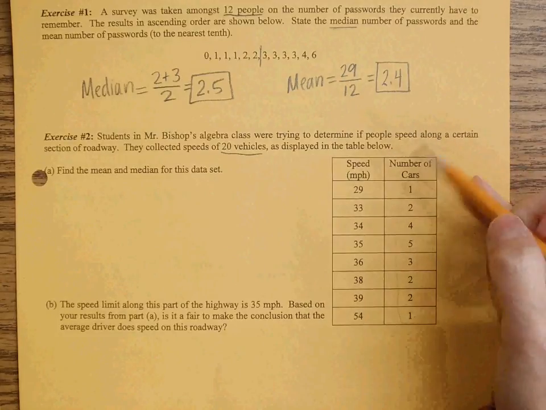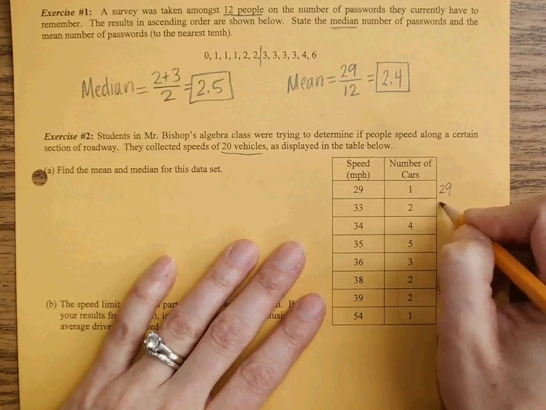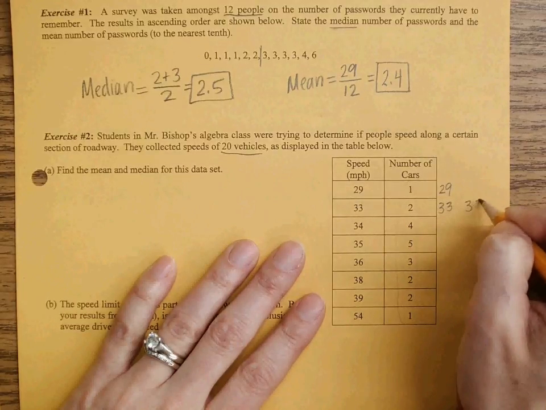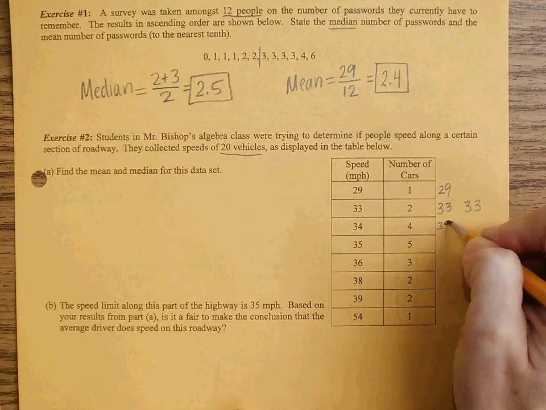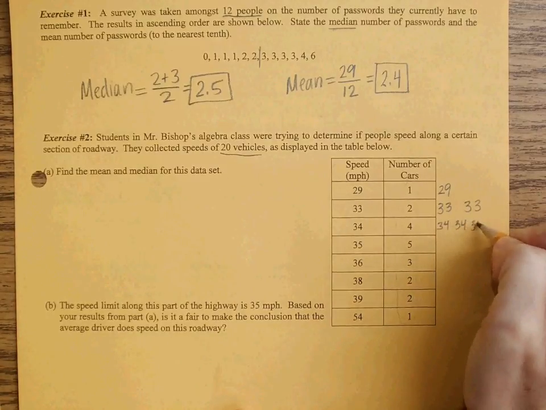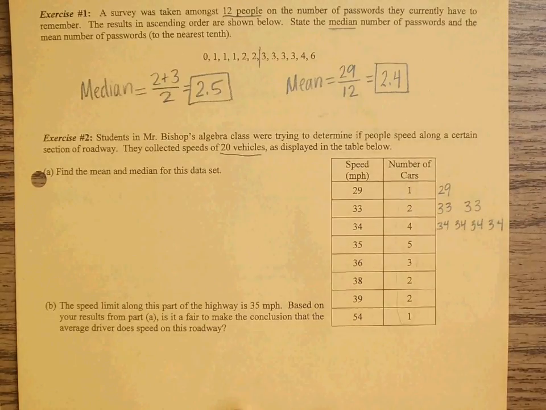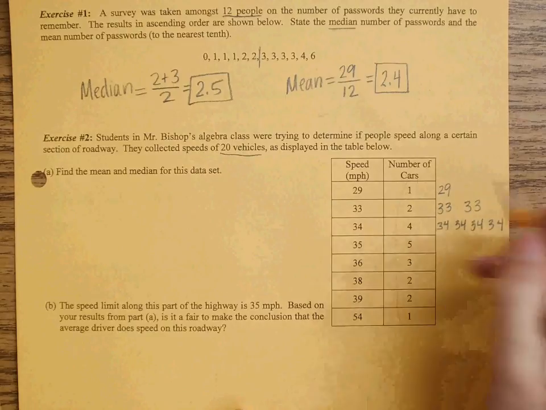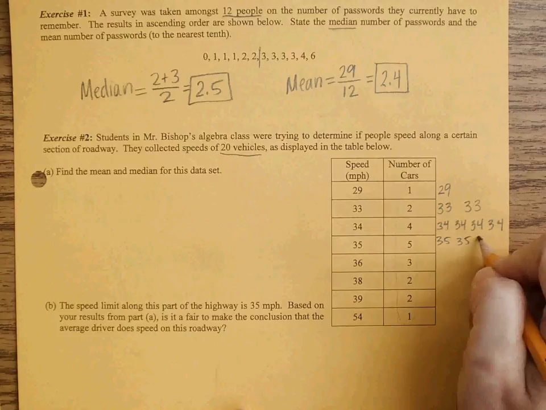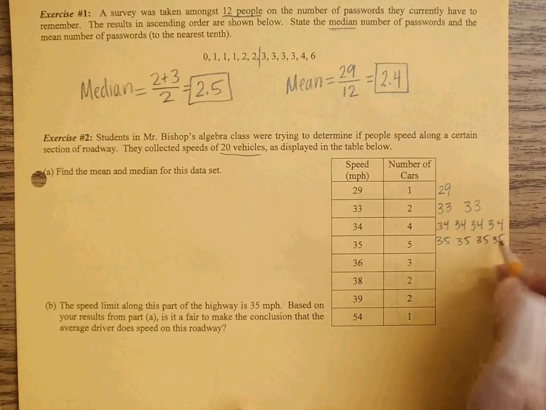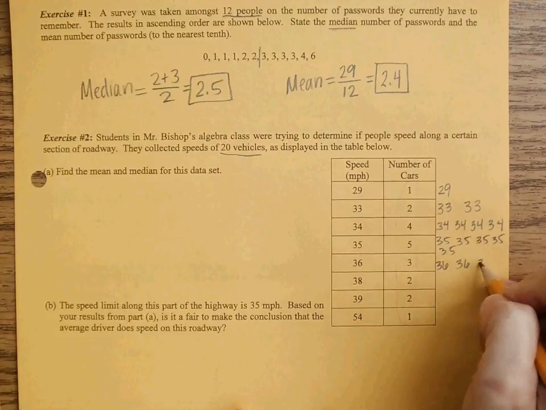So what I mean by that is we have one car at 29, but we have 2 cars at 33. Okay, so that's what that would look like. We have 4 cars at 34 miles per hour. And this is going to be important, 1, 2, 3, 4, when we are trying to calculate our median and our mean, okay, that we are using all of these numbers. So I recommend just writing it out as such.